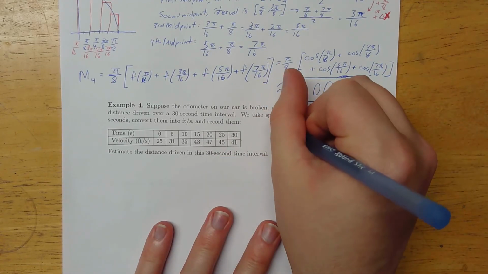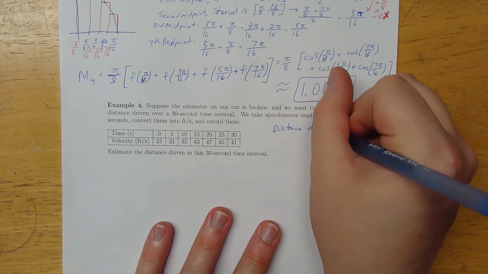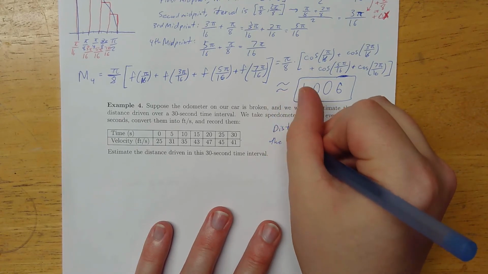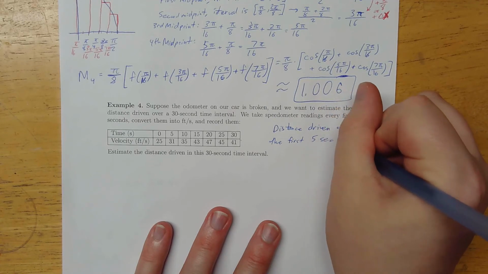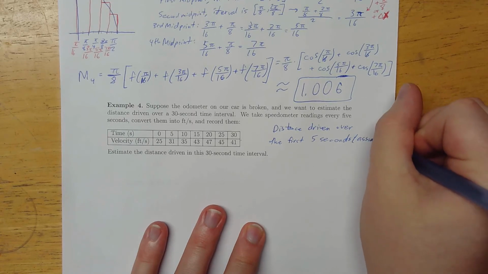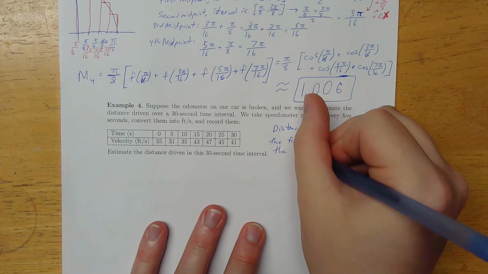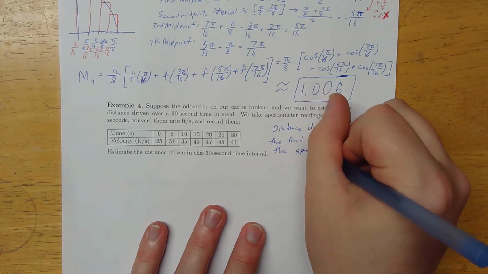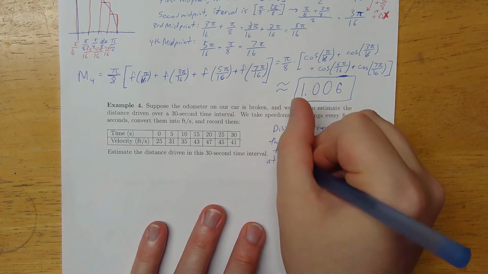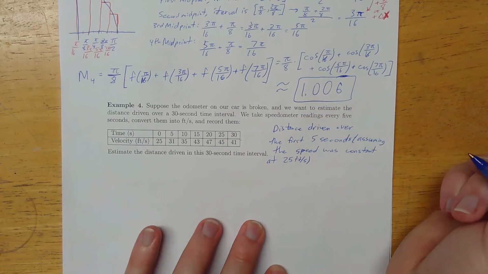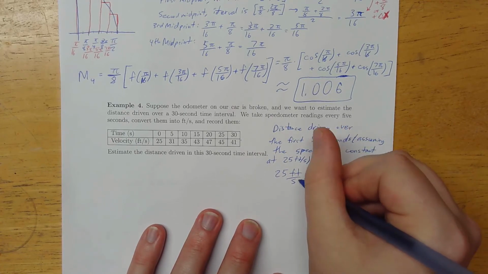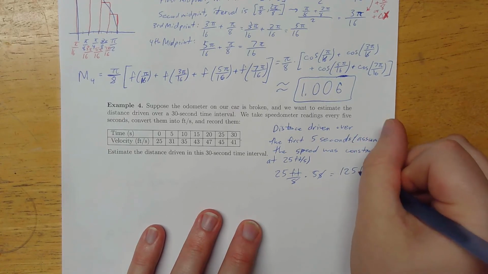So our distance driven over the first 5 seconds, and this is of course assuming the speed was constant at 25 feet per second, would be 25 feet per second times 5 seconds. The seconds cancel, and we end up getting 125 feet.